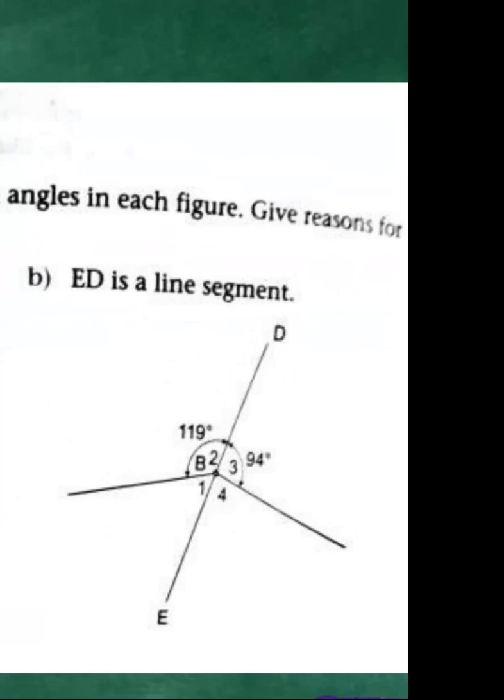So above DE is 180 degrees and below DE is 180 degrees. So can you please calculate angle value for B1? Because the only remaining figures here that are unknown are number 1 and 4. So can you please calculate number 1 for me?